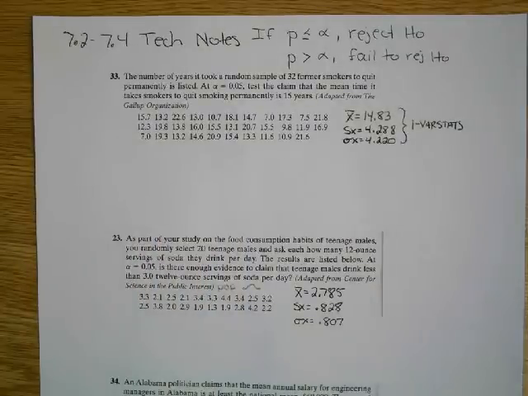Alright, so there's 3 programs. You've got your z-test, t-test, and 1-prop z-test. Z-test is used when we have a large sample, t-test when we have small samples, and the 1-prop z-test when we do proportions. While the steps are the same, you still have to rewrite the claim, identify H0 and Ha, then we run the program, write down the p-value, and then make our conclusion.